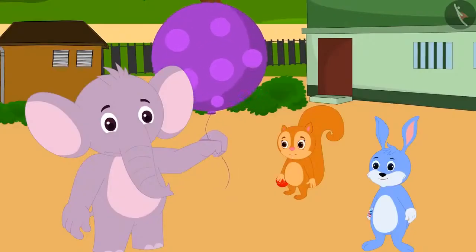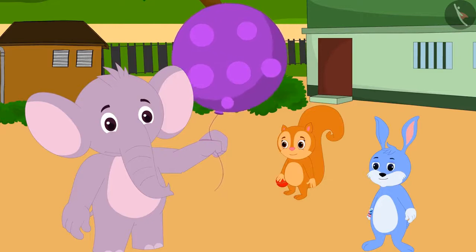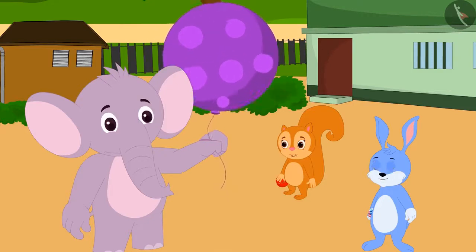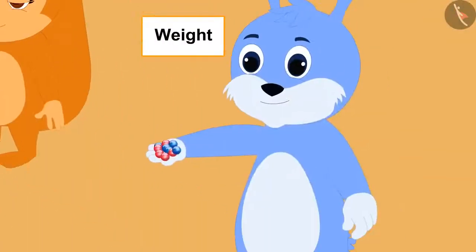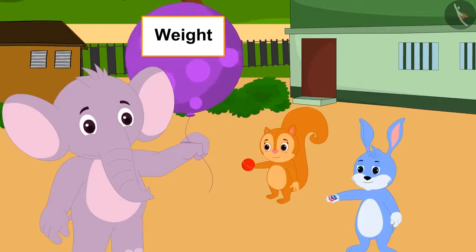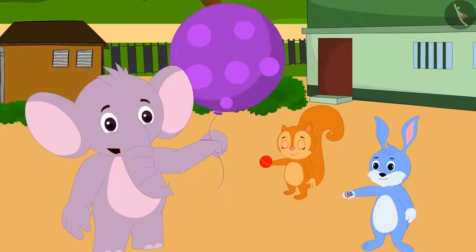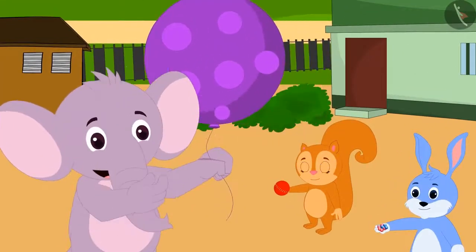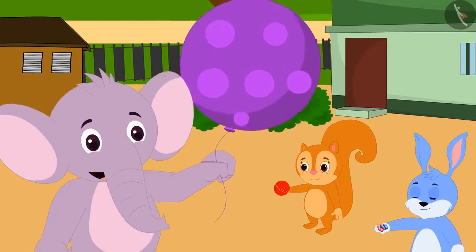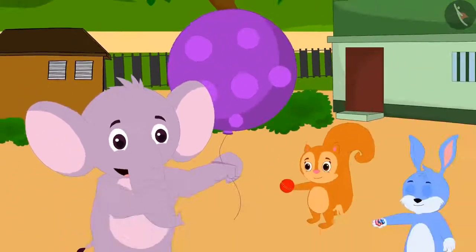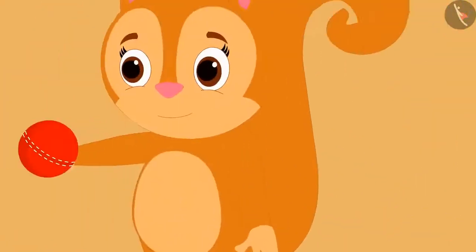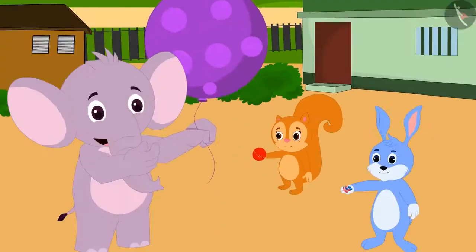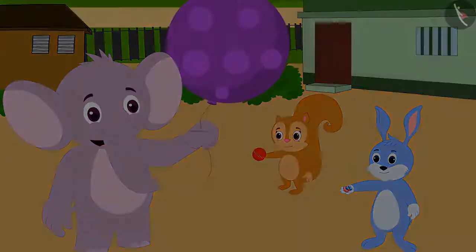All three have come up with a unique way to decide which game to play today. The person whose toy will weigh the most, all three will play that game. Appu immediately said, "Look how big my balloon is compared with your toys. It means the weight of my balloon is more than your marbles and cricket ball. Let's play with my balloon."